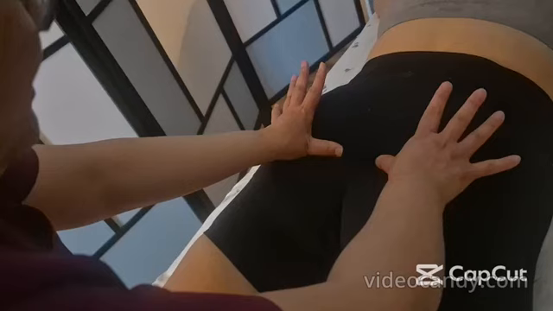It's okay. And compare with the other leg. Same. 125. Now extension. The extension is 90. It's okay.